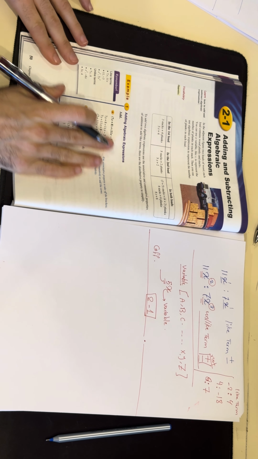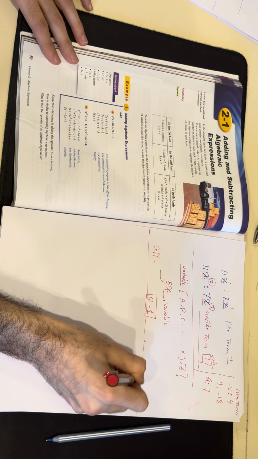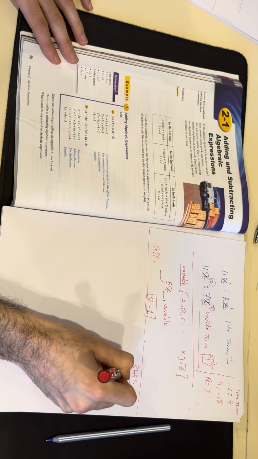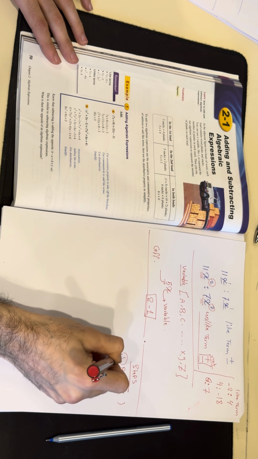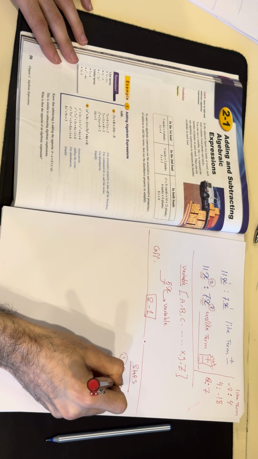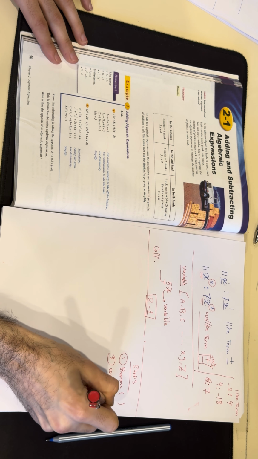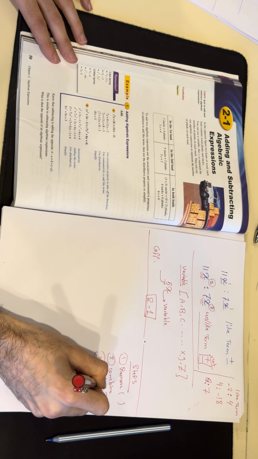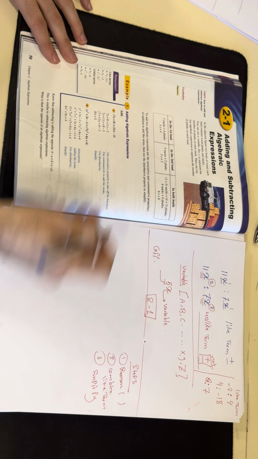So what are the steps to solve these questions? The first thing is remove the parentheses. Second, combine the like terms. Then the last thing is simplify. It's only 3 steps to solve a question.